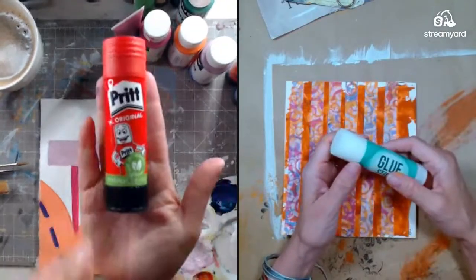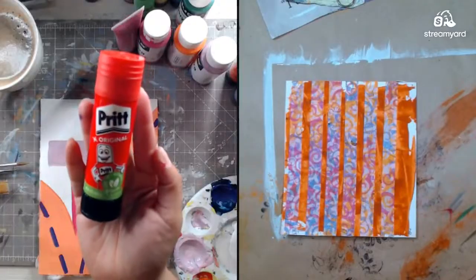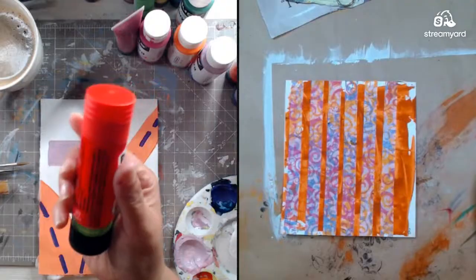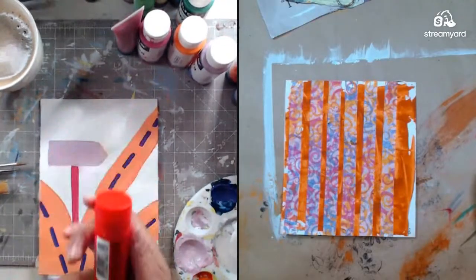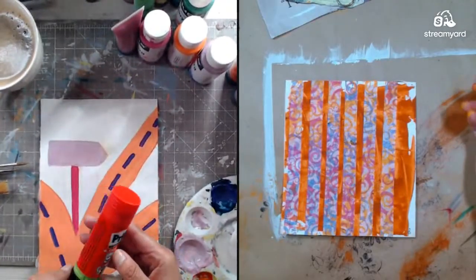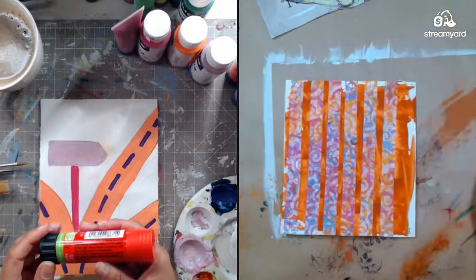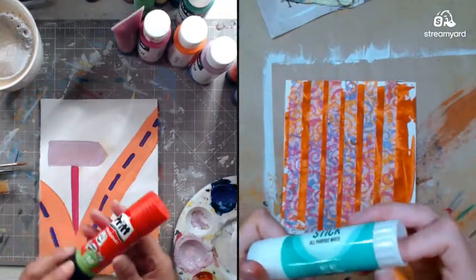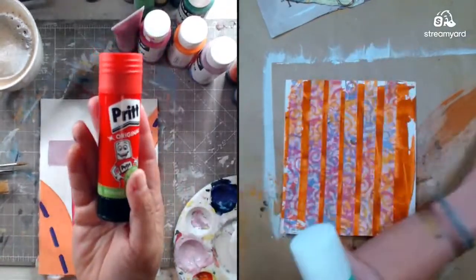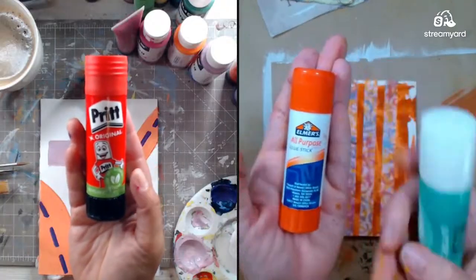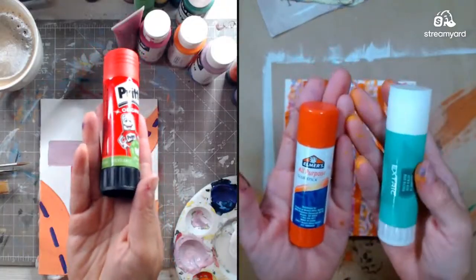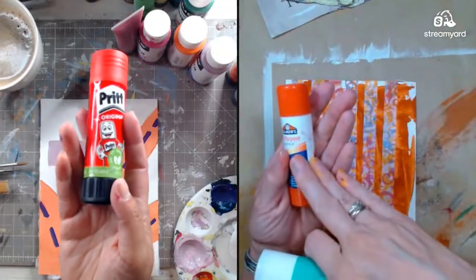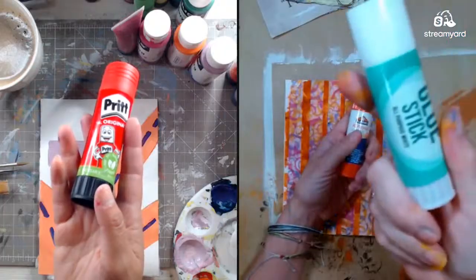I use Prit glue. Never heard of that. What size is that? Let's look, ounces per gram? It's 43 grams, and this is 36, so you can see it's almost double the size. They have those smaller ones even, and I'm like, wow. You got 12 of them, which is what I get on these, but these were cheaper.